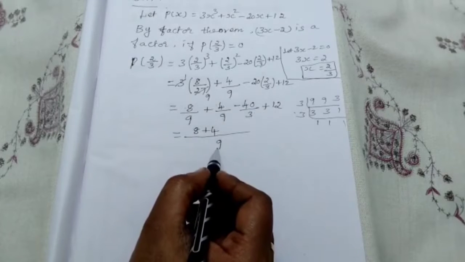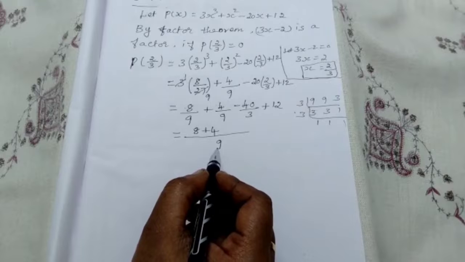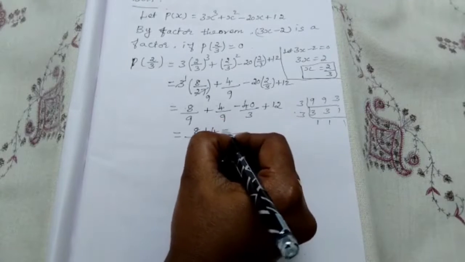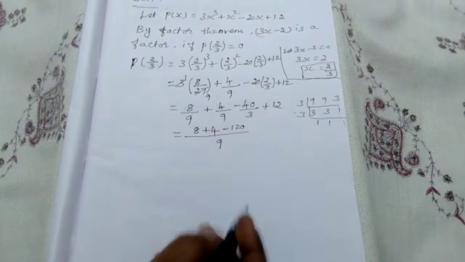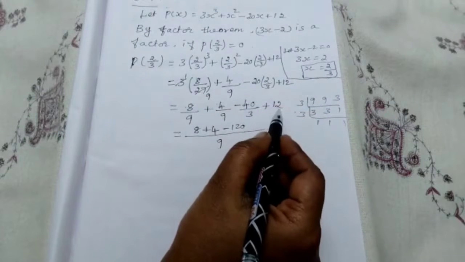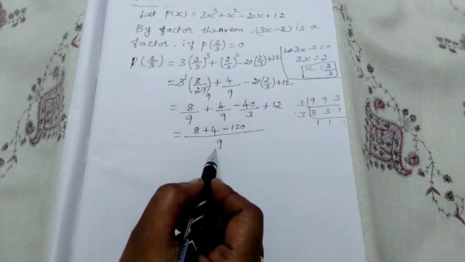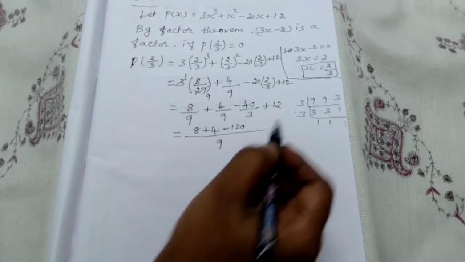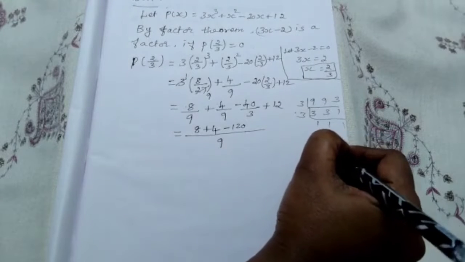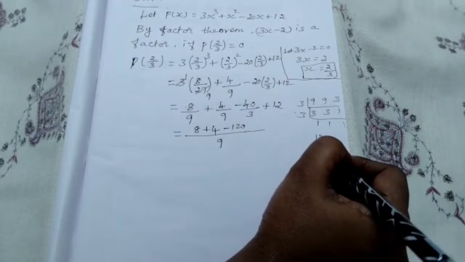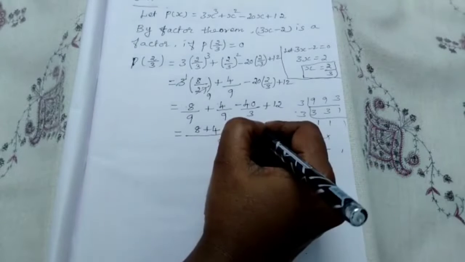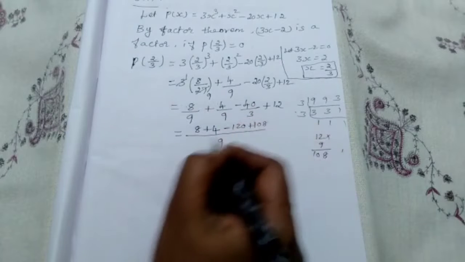Then here the denominator 3 is there. How many 3s are in 9? 3 times. That 3 we have to multiply here. 3 into 40 is 120. Then here divided by 1 is there. How many 1s are in 9? 9 times. That 9 we have to multiply here. 12 into 9: 9 2s are 18, then 1 balance, then 1 9 is 9, then 108.